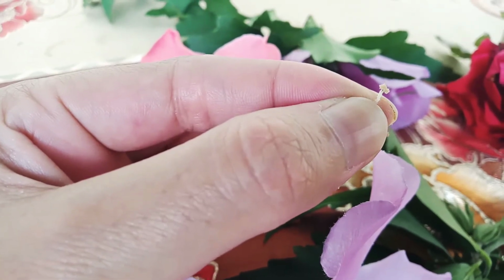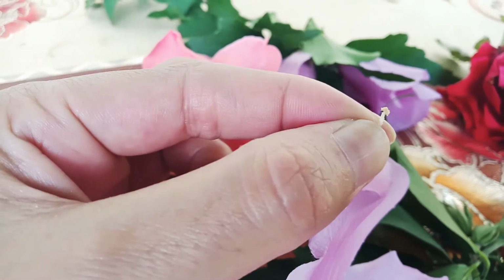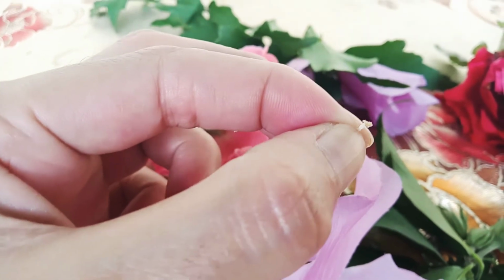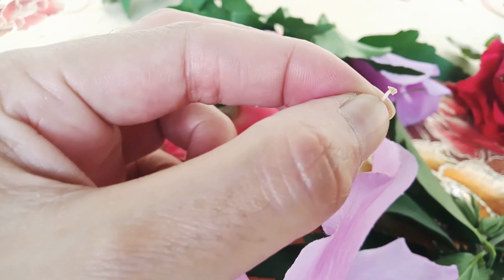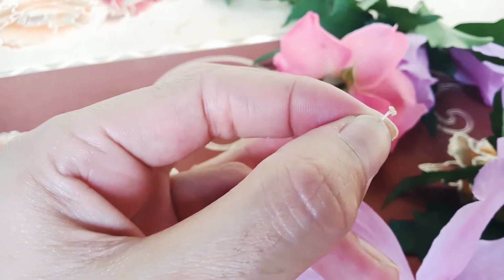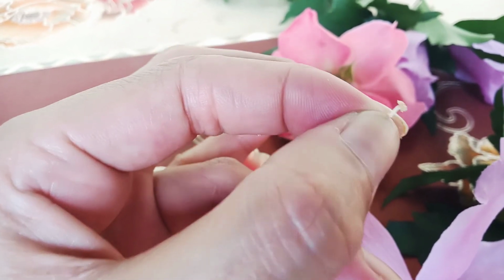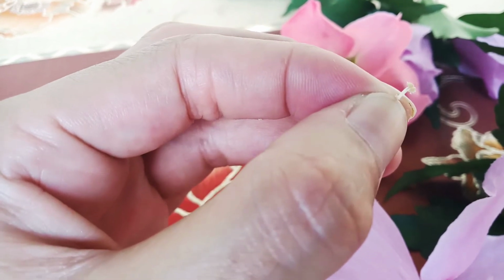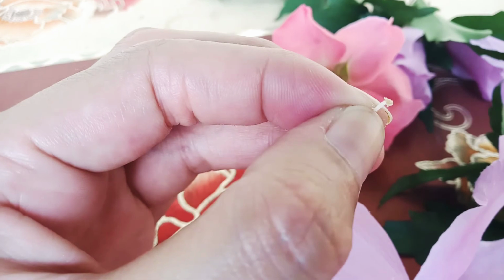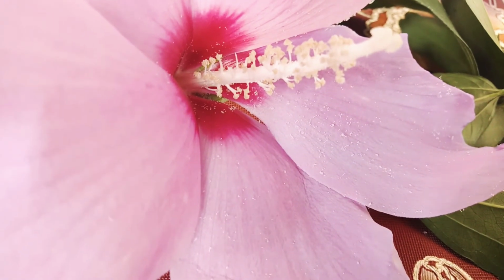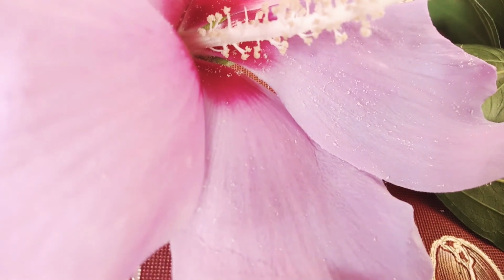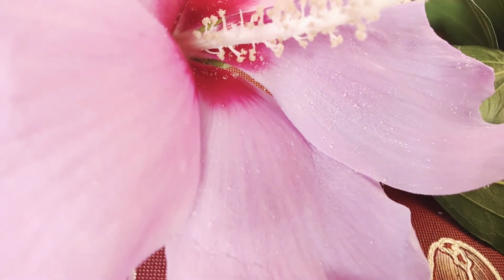Now I am showing you a filament and anther. These are anthers, and this stalk is filament. Anther has pollen sacs in which haploid microspores, which are pollen grains, are produced through meiosis. Are you able to observe the pollen grains which are scattered on the surface of these petals?